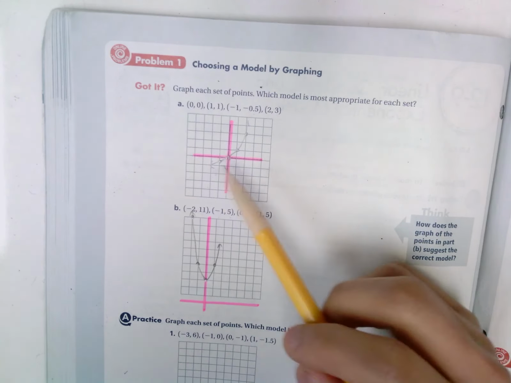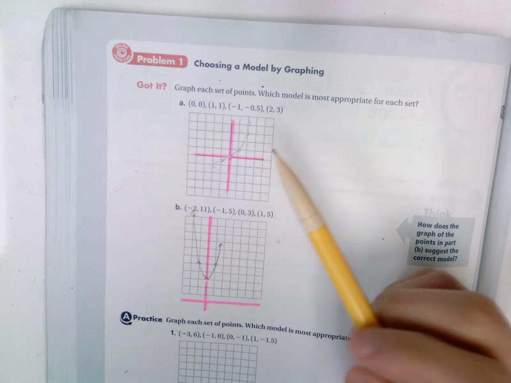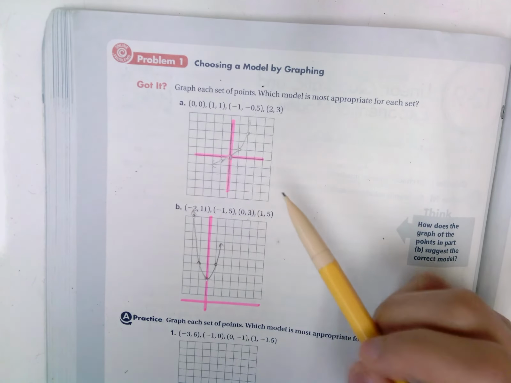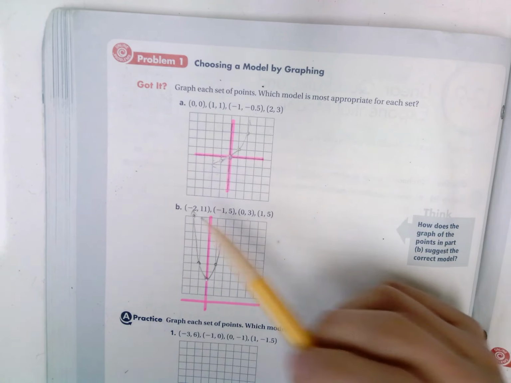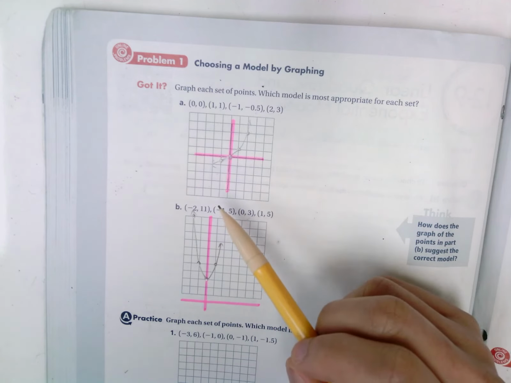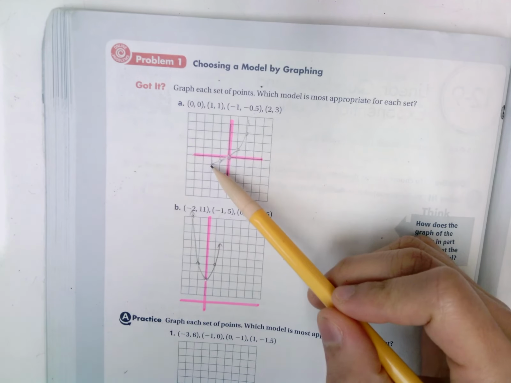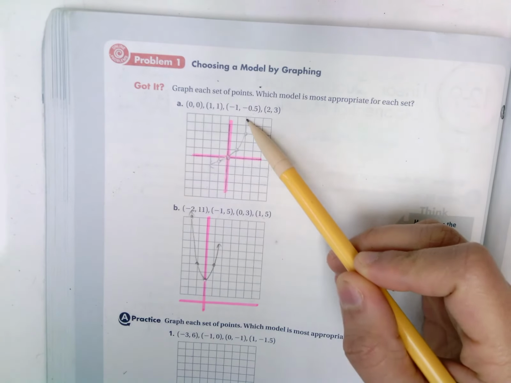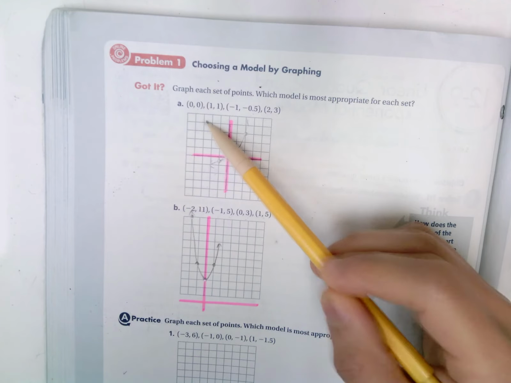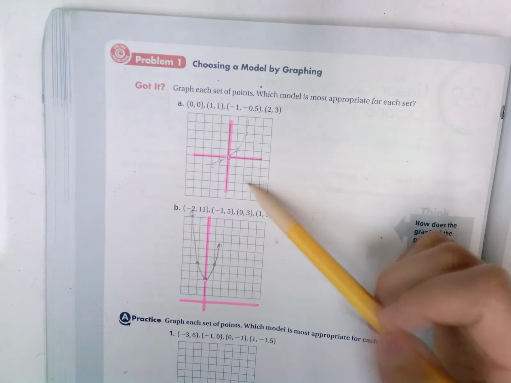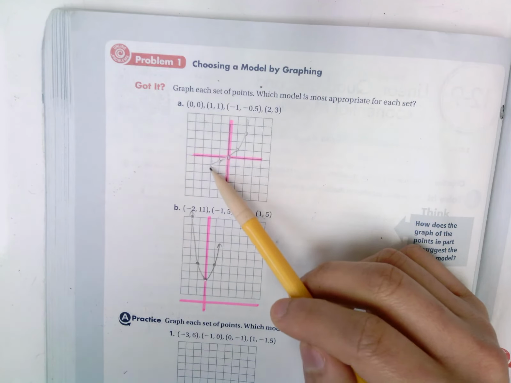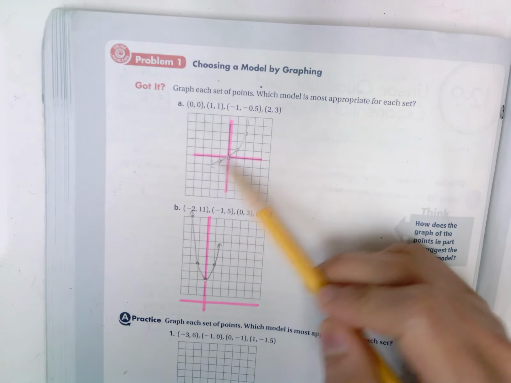So the answer to that question is linear and exponential models. Okay, so either it continually increases from lower left to upper right, or it continually decreases from upper left to lower right. So this one is continually increasing from lower left to upper right.